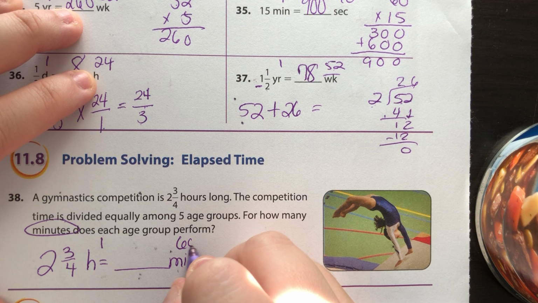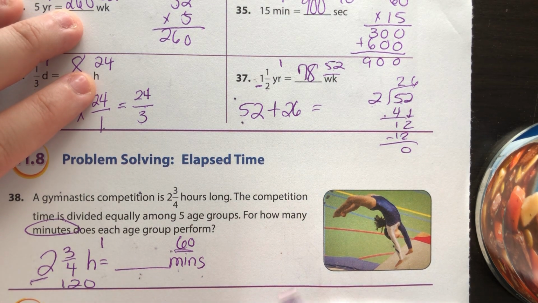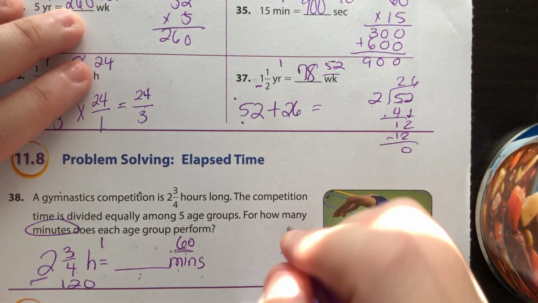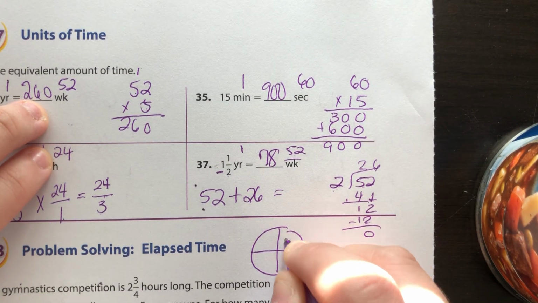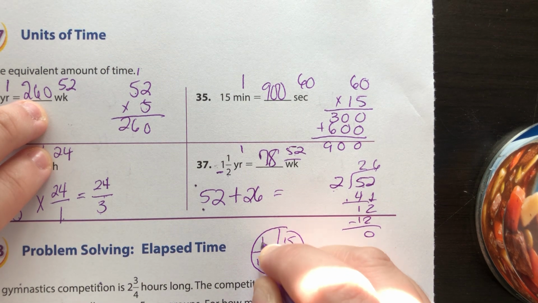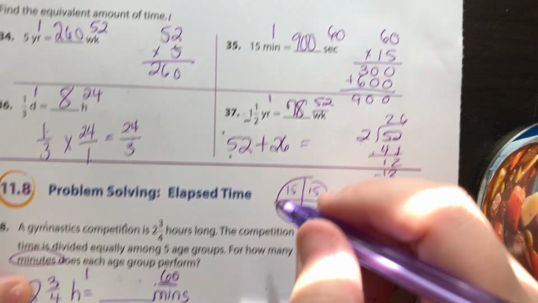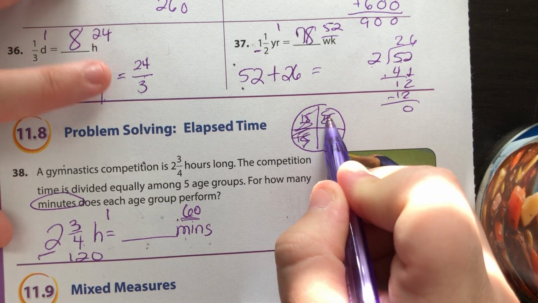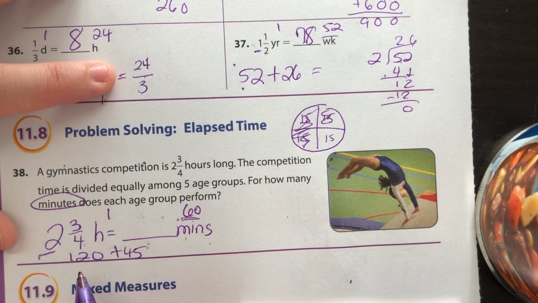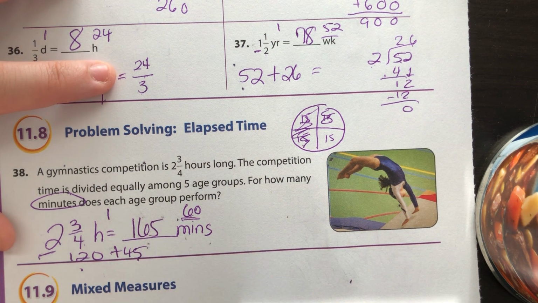So in 1 hour, 60 minutes. Start with the whole number first. 2 times 60, that's 120. And then 3/4 of an hour from 60. So if you remember, in this lesson I did a little clock, right? And in an hour there's 4 quarters, and they're all 15 minutes long, because that equals 60. So if I have 3/4 of that, so 1, 2, 3, 15 plus 15 plus 15, that's 45. So 120 plus 45, that would equal 165. But that's not the final answer.